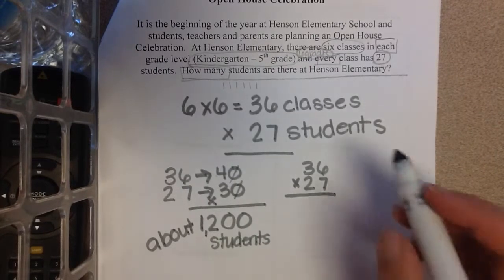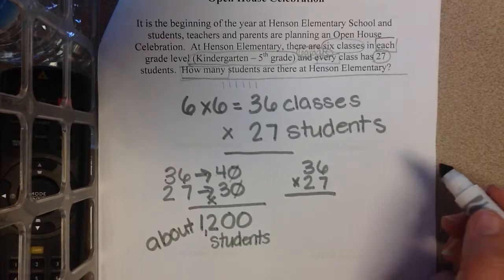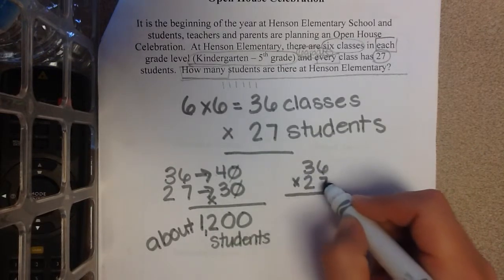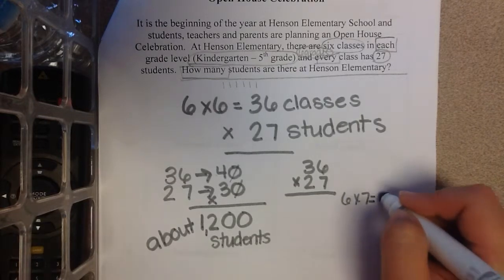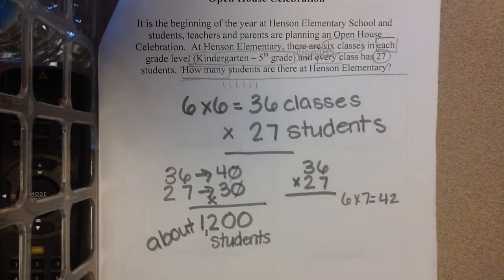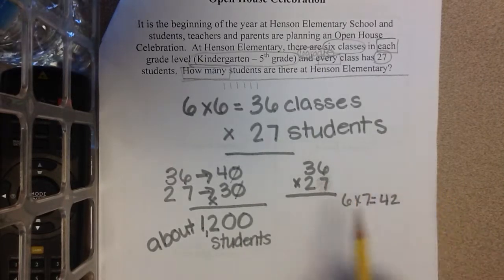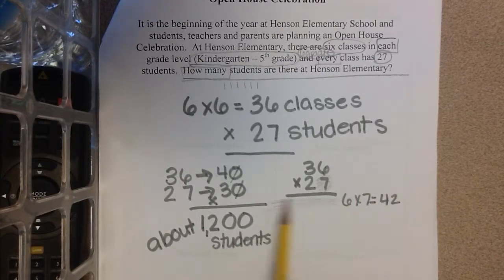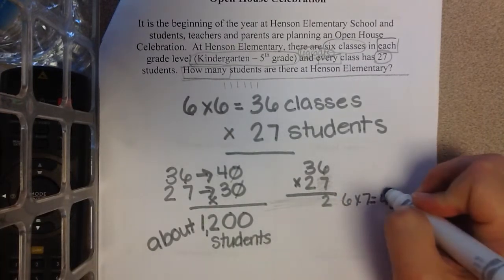I'm now going to look at finding my actual answer. This is, again, what we've already been doing. I'm going to do 6 times 7, and I get 42. So I'm going to color my 7 in here. I'm working with my 7. All my 7 answers are going to go right here. So 6 times 7 is 42. I write the 2. I carry the 4.